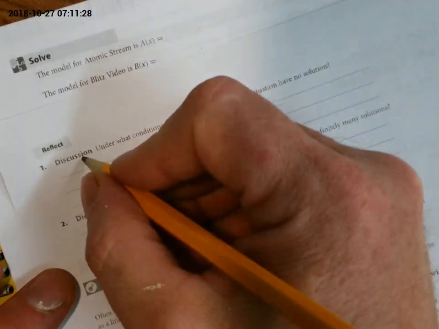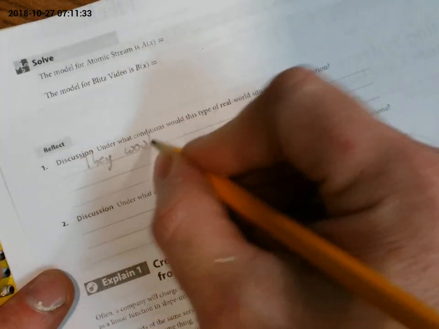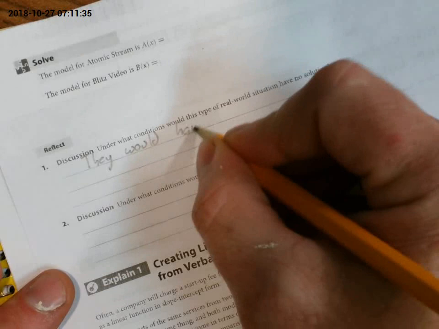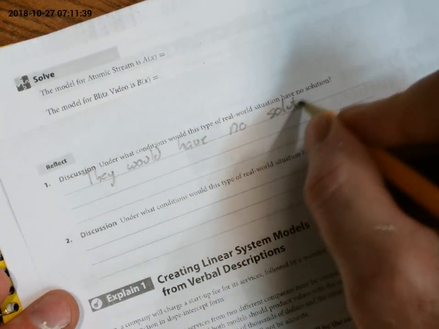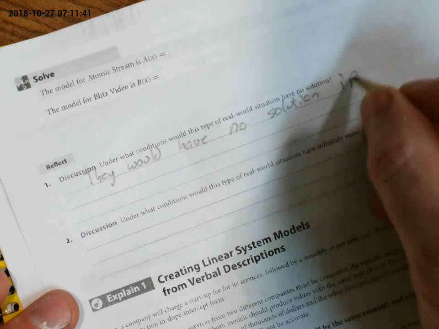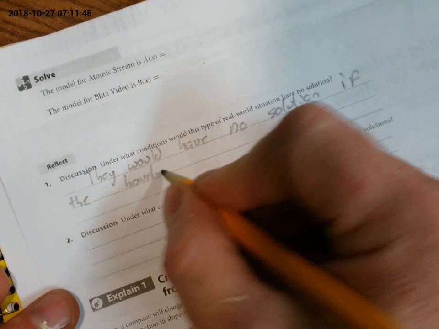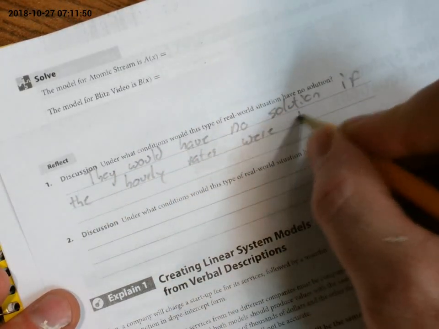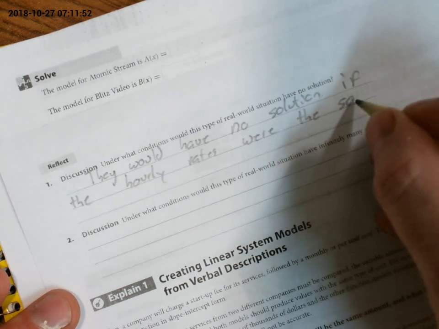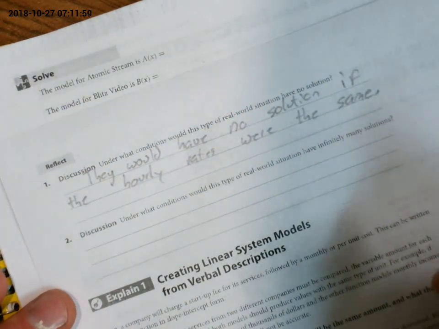So I would say they would have no solution if the hourly rates were the same. And there might be other factors, right? Maybe one has better bikes, but if they had the same hourly rates, most people would choose the one that doesn't make you pay to start off.